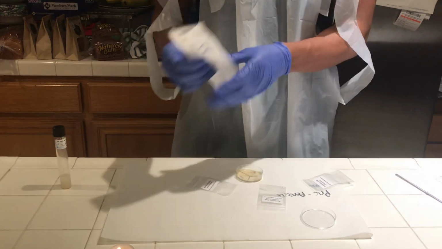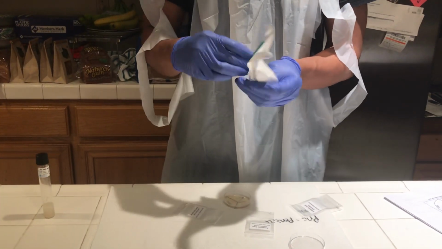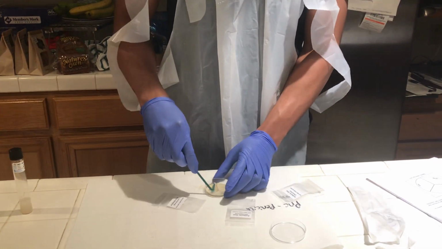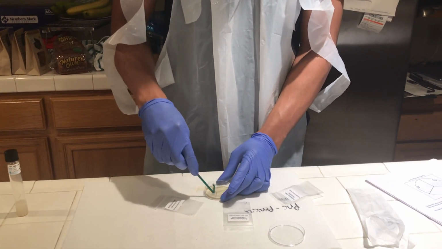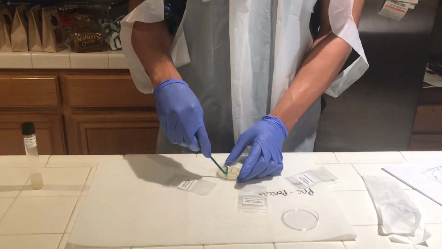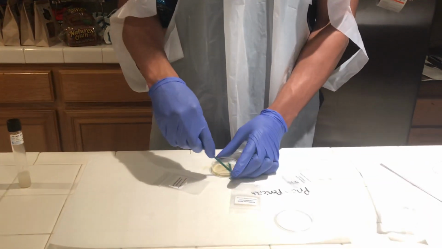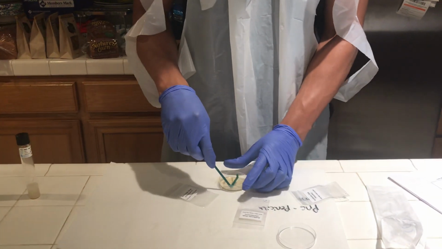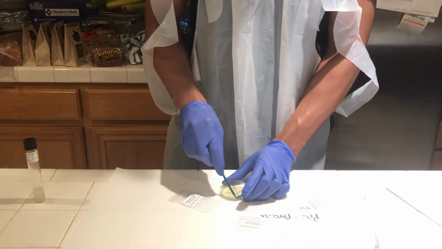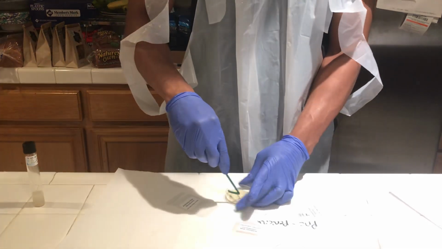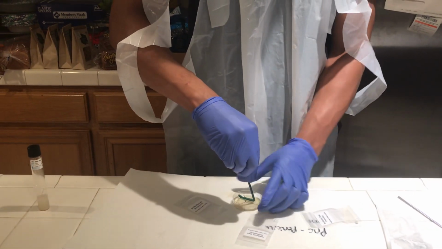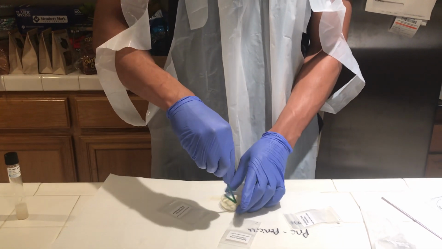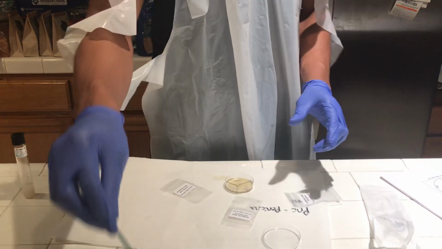Now I'm going to take my L spreader, move it out of its packaging, and then just spread this stuff around. Just like this. We go to about 15 more seconds here. And that's done. I'm going to put this in bleach.